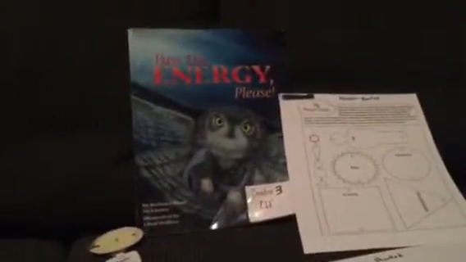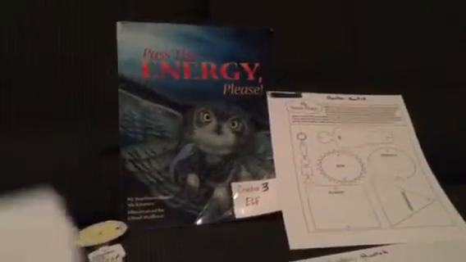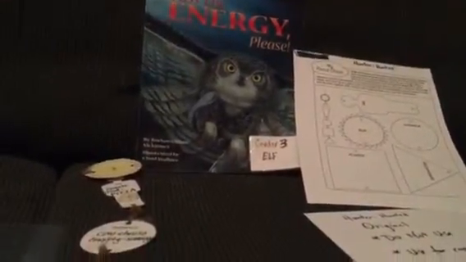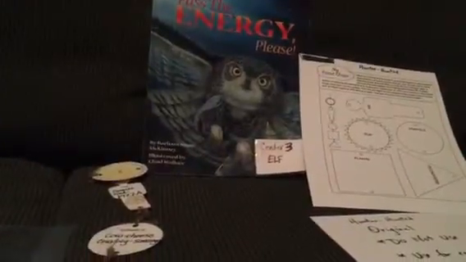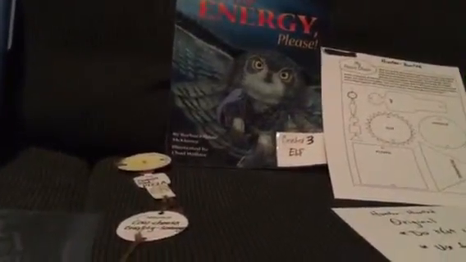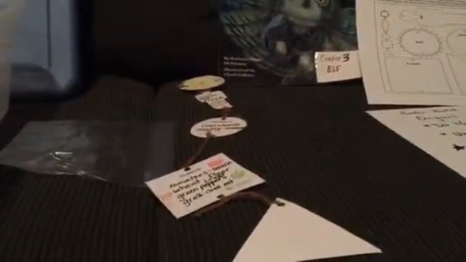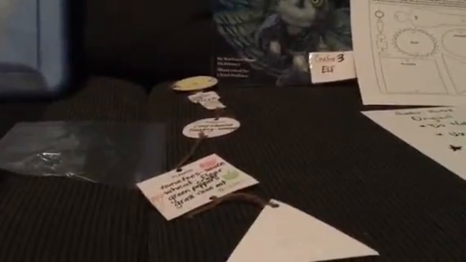When they're working on that, you could read more of the book, Pass the Energy, Please. You could also be discussing things like what would happen if no animals ate plants. What role does the sun play in the food chain? And talk about whether people are producers or consumers, and how do we fit into the food chain. So this whole center is about the food chain and where we as humans fit into it, and how the food we eat every day is interrelated.